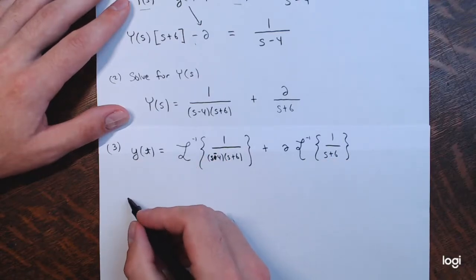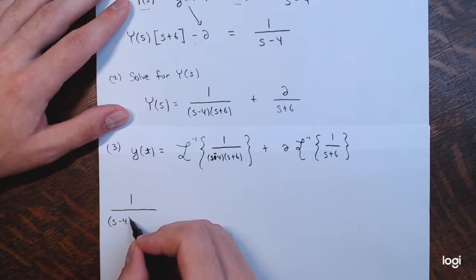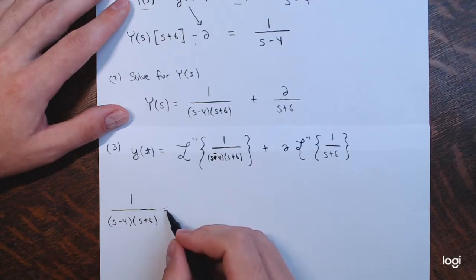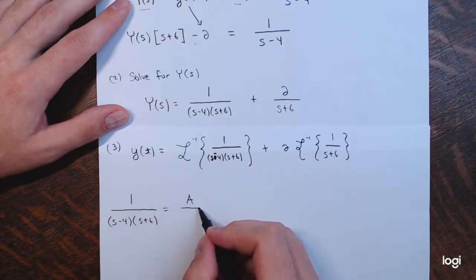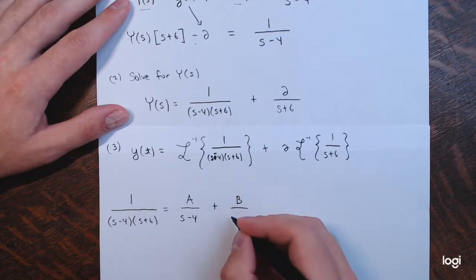I'm going to use partial fraction decomposition for this one. So 1 over s minus 4 times s plus 6, right, is some constant a over s minus 4 plus some constant b over s plus 6.